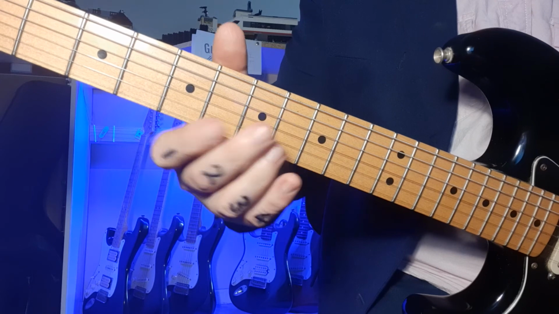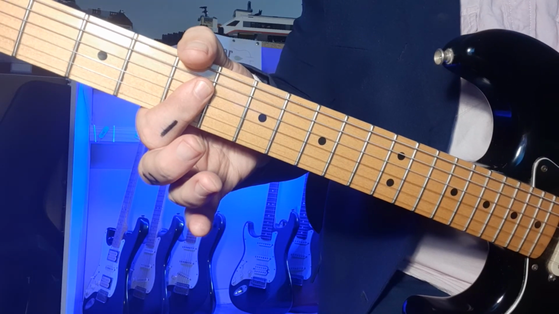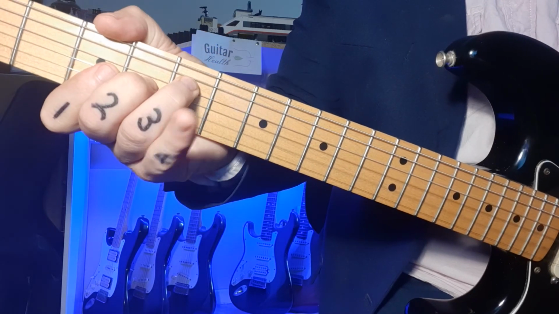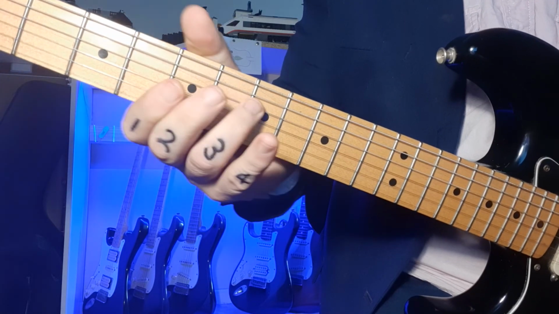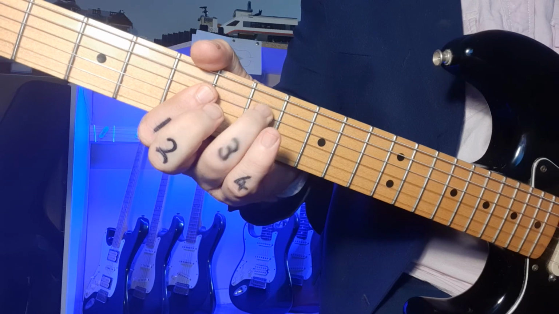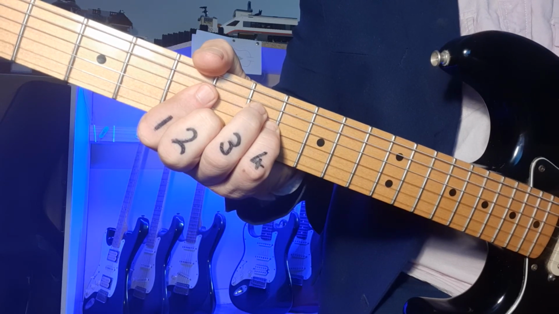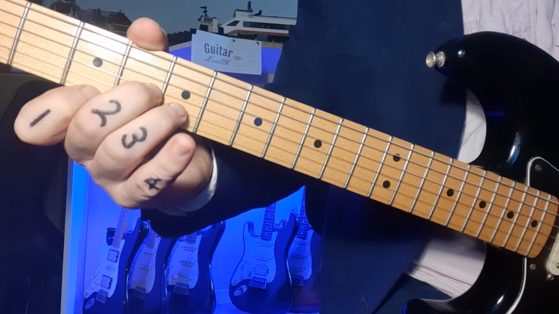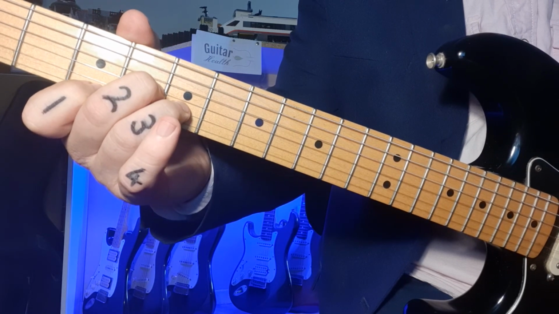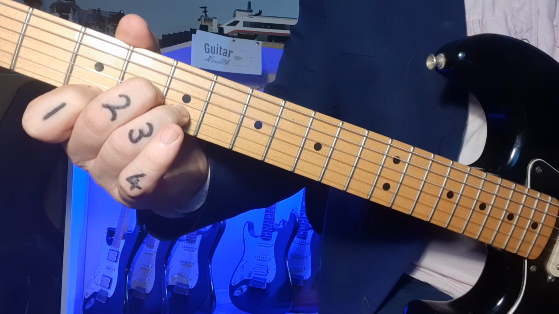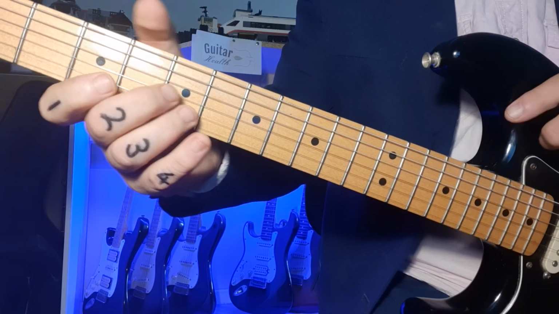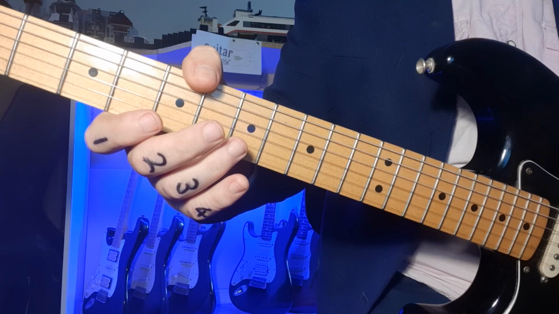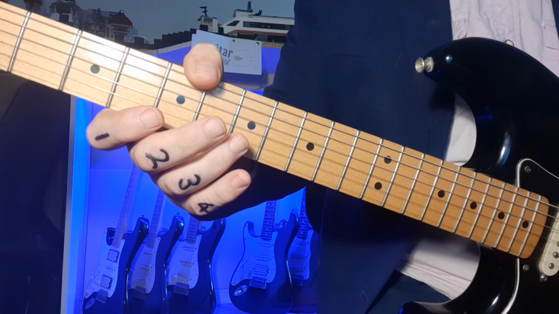So you've got three major shapes. One shape, two shape, three shape, then the minors, A minor, next shape, and the other shape. Okay, you could also actually take the D minor up like this as well. There is obviously more than one way to play, but if we've got those three basic minor shapes and three basic major shapes, you're home dry for almost anything.